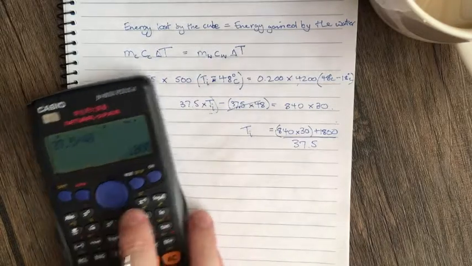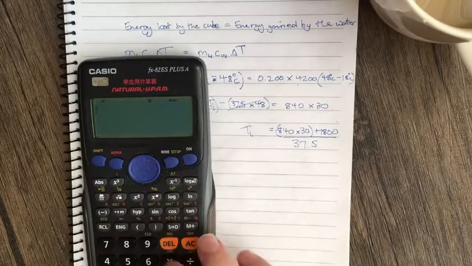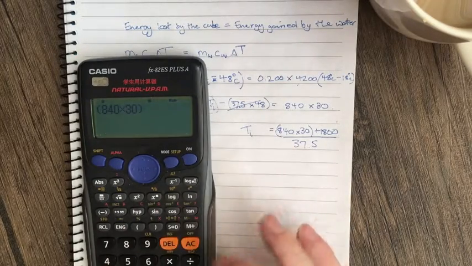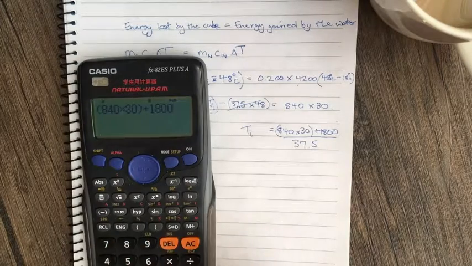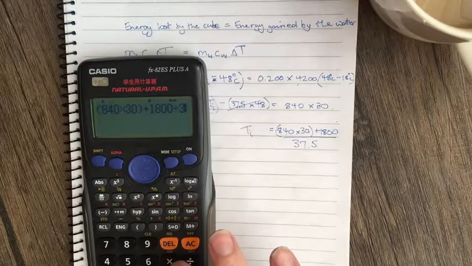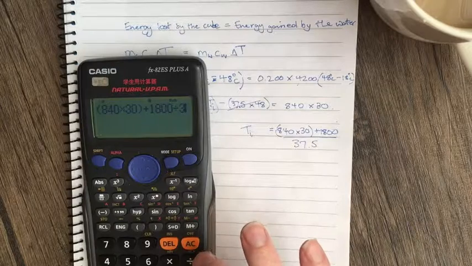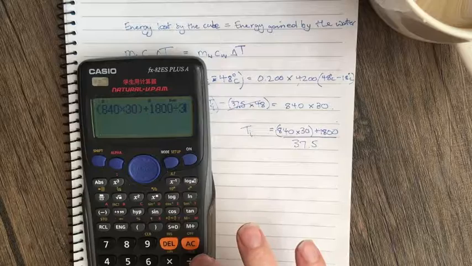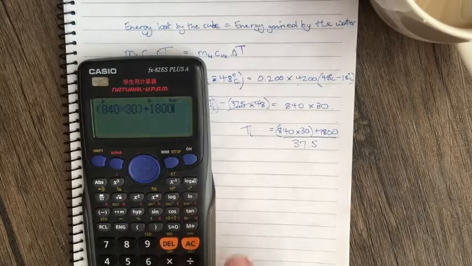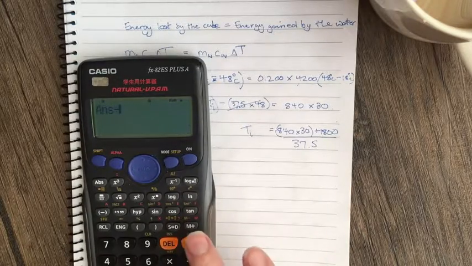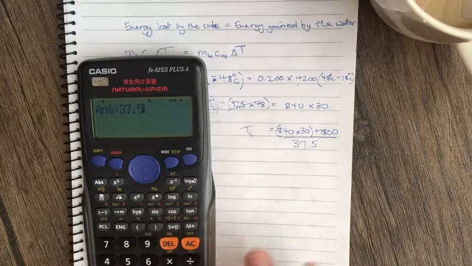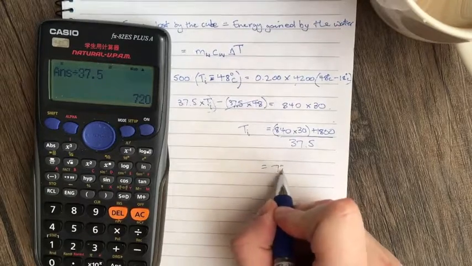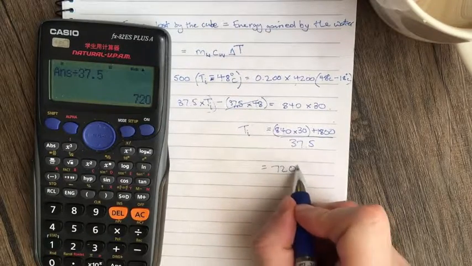So let's just work that out. 840 times 30 plus 1800, divided by 37.5. I don't know if that's going to work. Maybe we need an equals there, and then just to make sure, divided by 37.5, 720. And that is in degrees C.